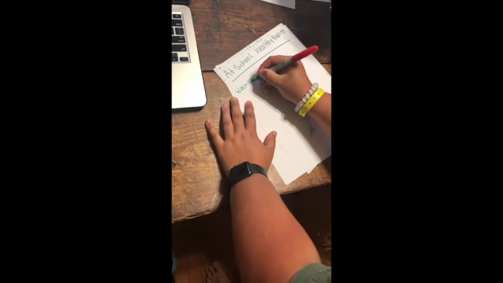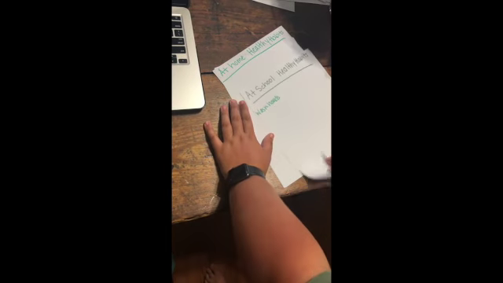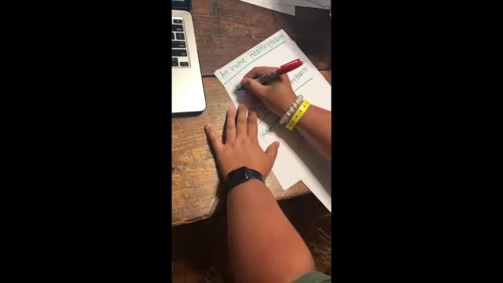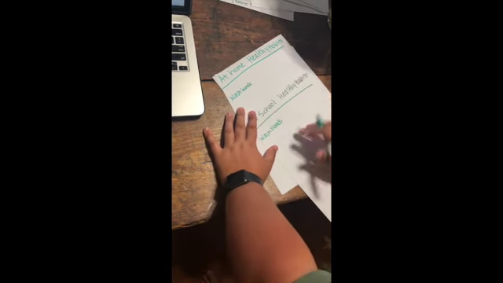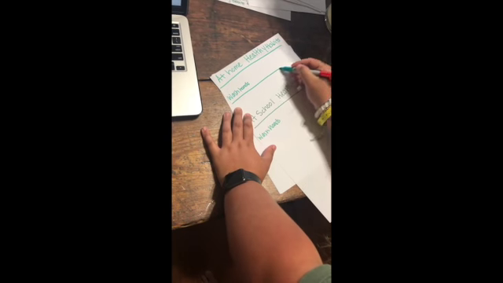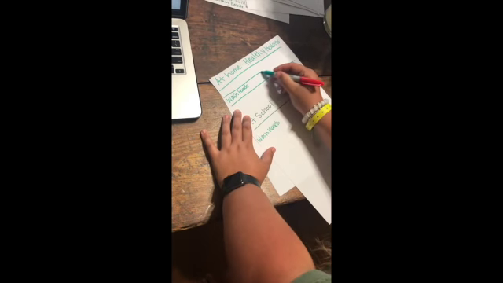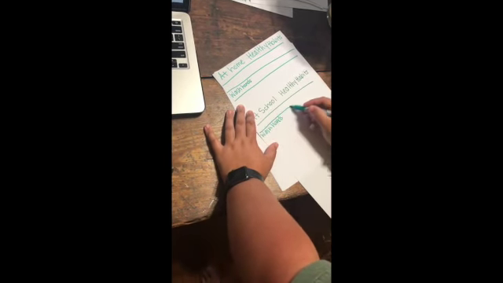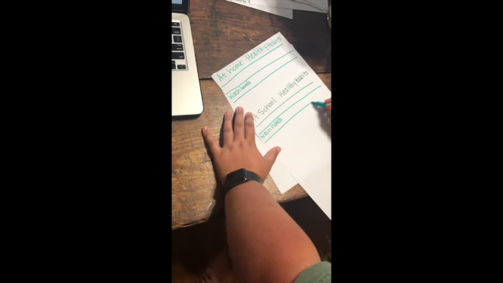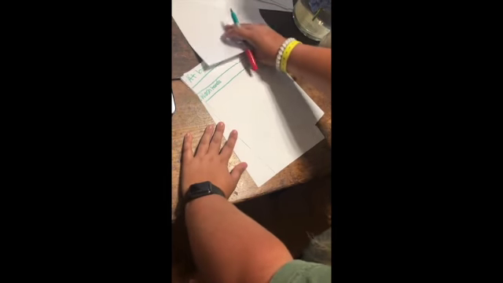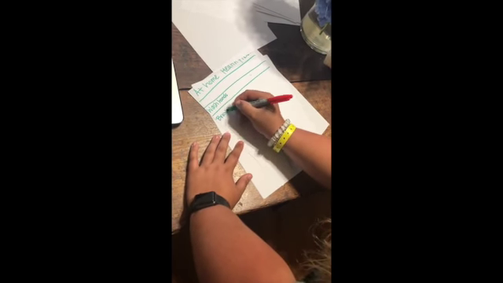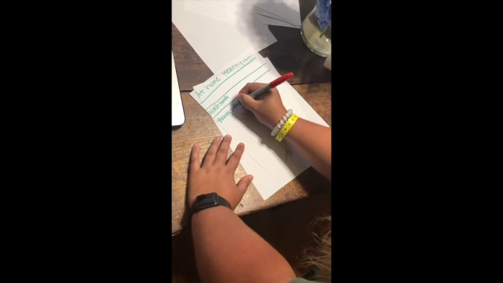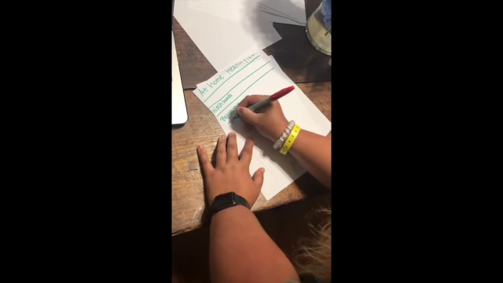So wash hands, and another for wash hands. And so that is one healthy habit that students are needing to practice at home and at school. Another healthy habit for the students to practice at home would be to brush your teeth. So you'd put that right there, brush your teeth.